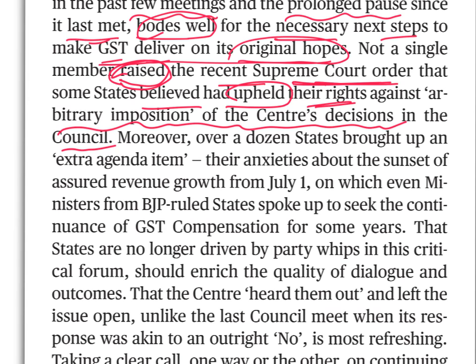If the states started talking about the Supreme Court judgment and started cornering the center, then it would lead to a combative atmosphere, right? Instead of that, if they never raised the topic of the Supreme Court judgment and spoke in a friendly manner, it's a good sign. It's a good thing that happened.